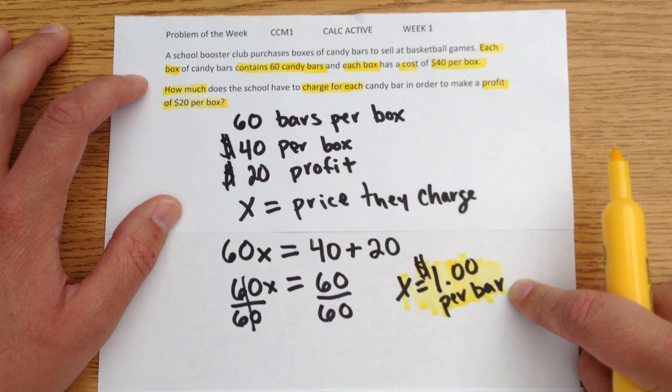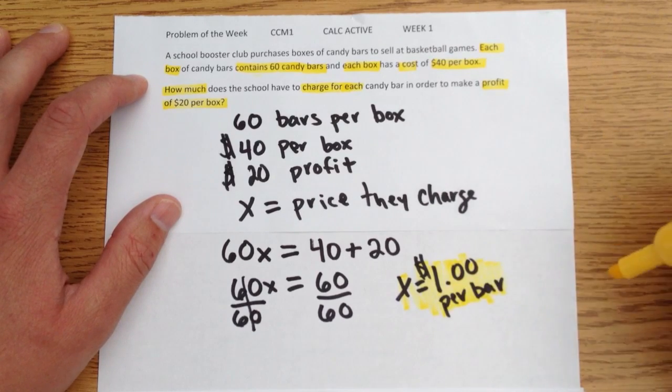So if you got like 50 for your answer, or if you even got something like 10 cents, you need to think about it and say, okay, does my answer make sense? And yes, $1 per bar makes sense.